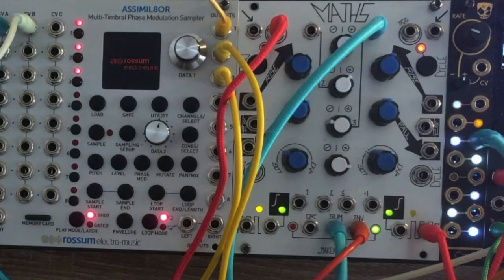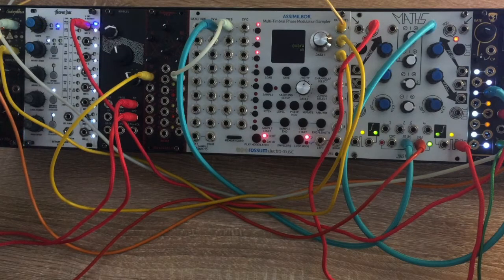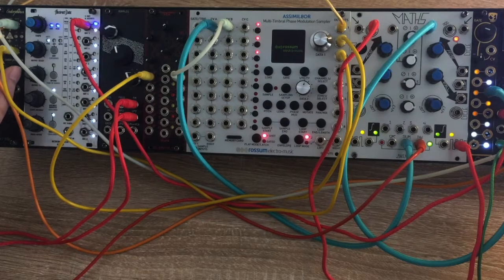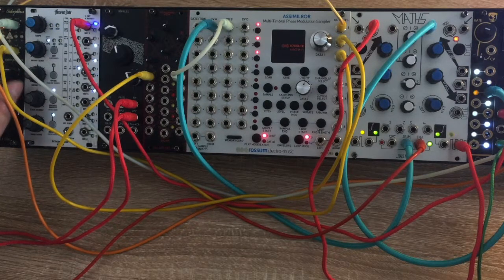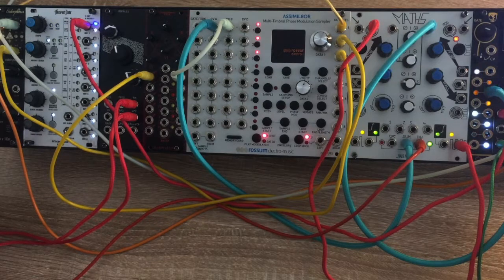Okay. So now I'm going to try it with the reverb. So that's the wet-dry set to 75% or thereabouts. You can hear the reduction in volume. And I'm going to bring the effect up itself.